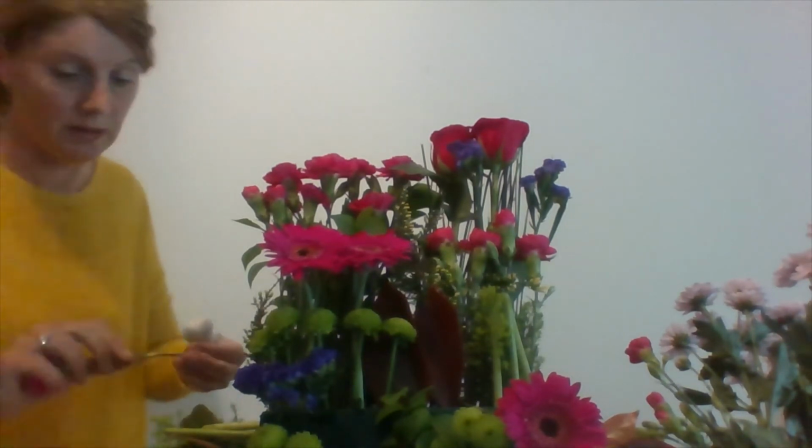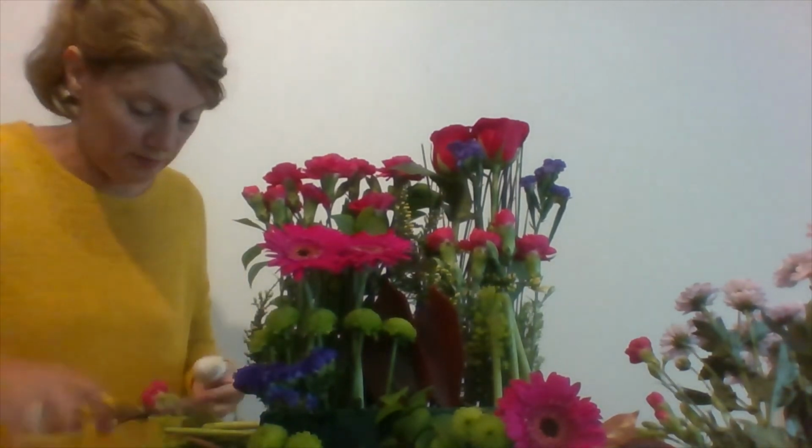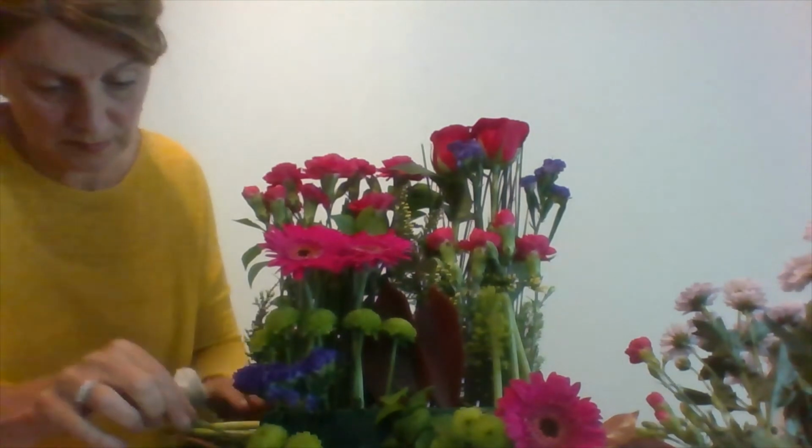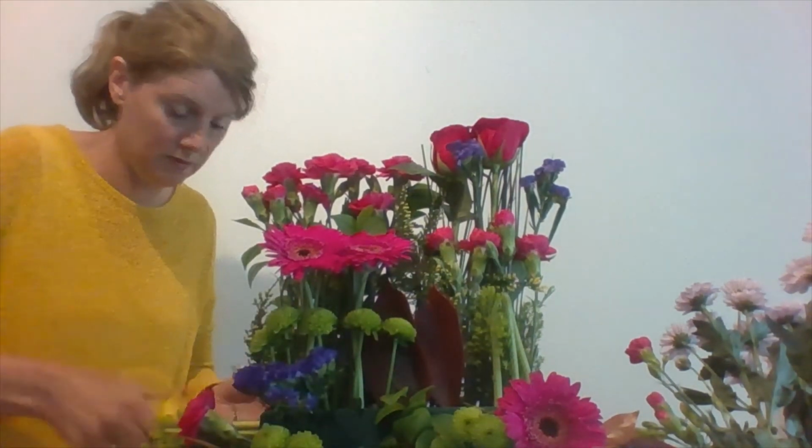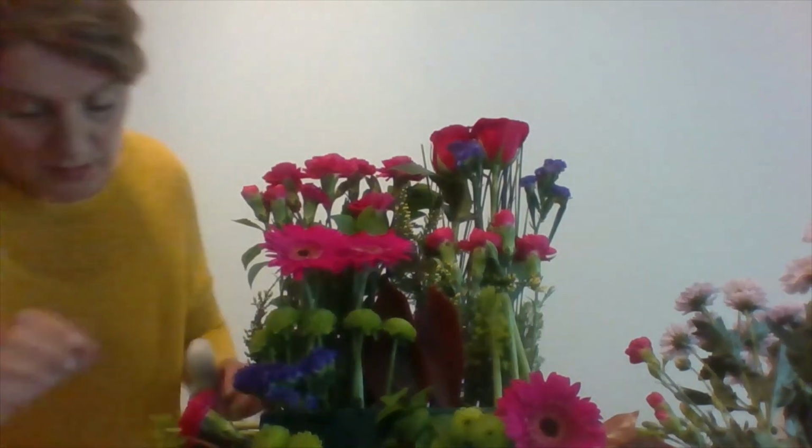And I'm going to bring a few out the side then as well. I've got some nice little buds, so I'm going to bring them out the side too.